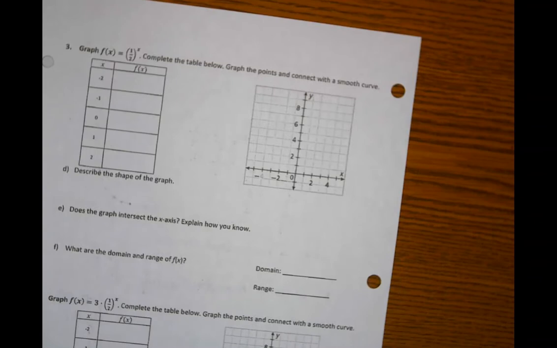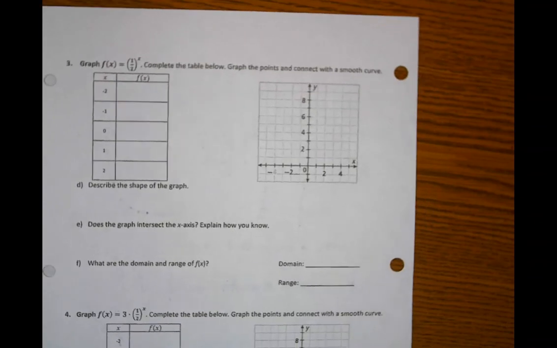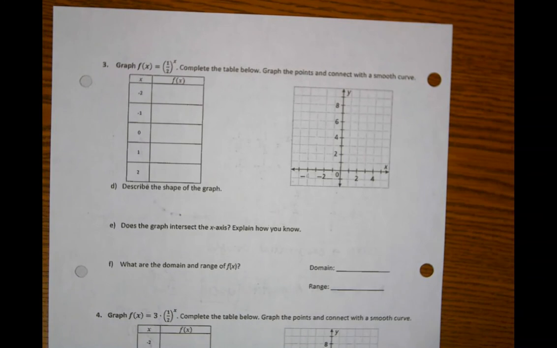All right, so then if we look at the back, now we're looking at 1/2 to the x power. So we're going to do the same general thing we did on the front. We're going to plug in these x values, complete our table, and then make the general sketch of our graph.